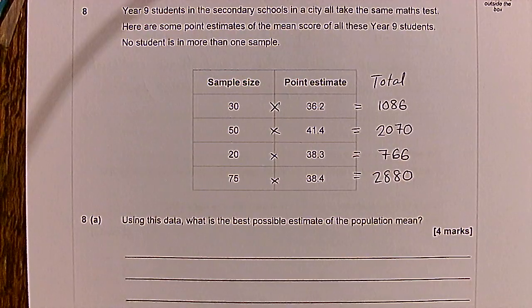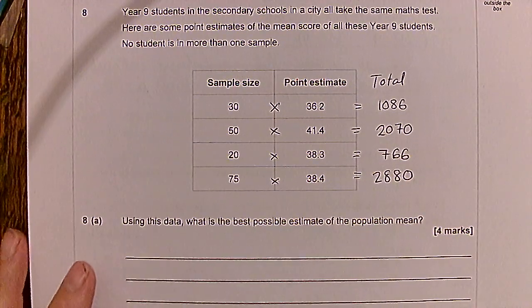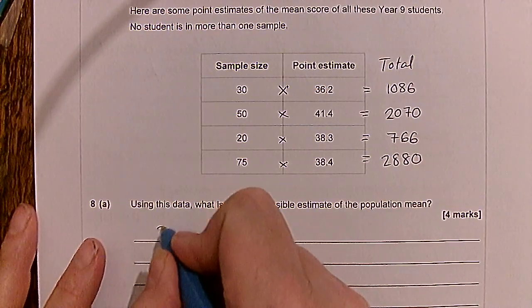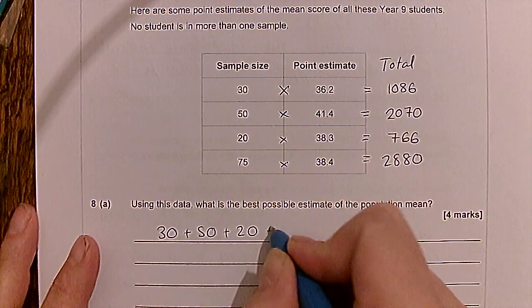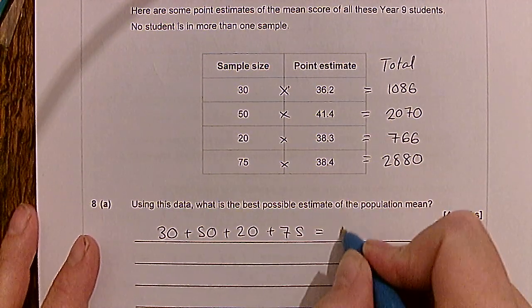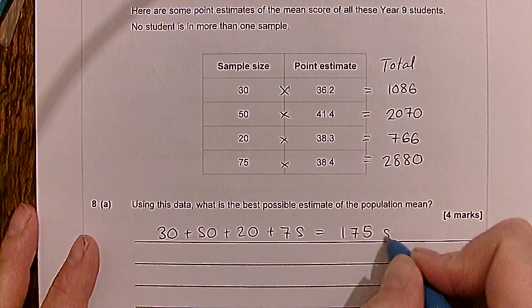So if we were to combine all of these samples, we would have 30 plus 50 plus 20 plus 75, which is 175 students.